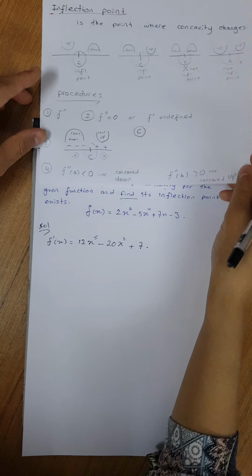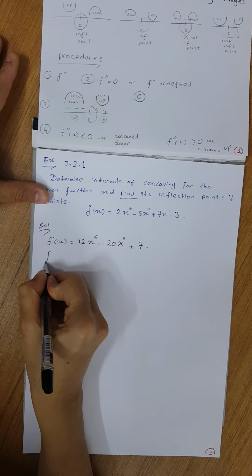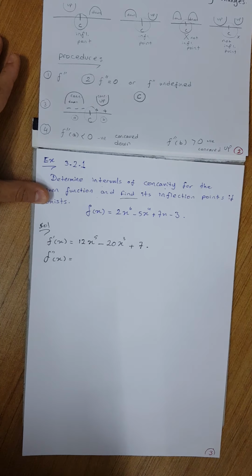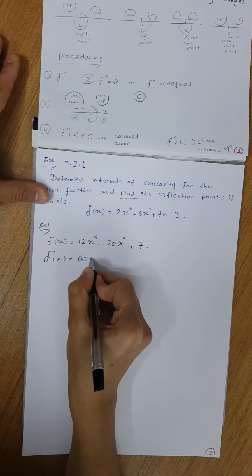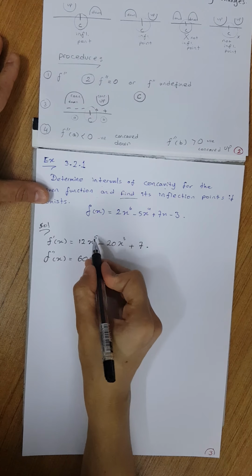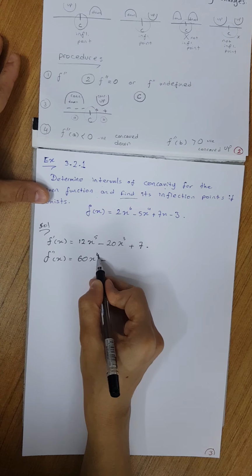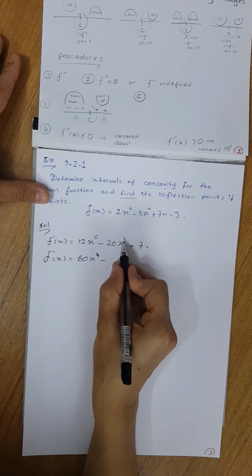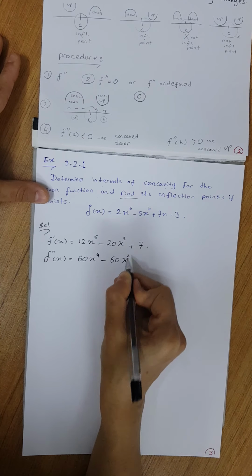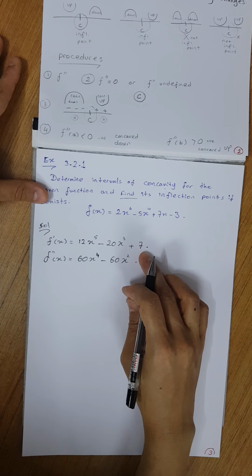But what do we need here? Here we need the second derivative of the function, f double prime of x. That's equal to 5 multiplied by 12, which is 60x to the power of 4, the power decreased by 1. Minus 3 multiplied by 20 is equal to 60x, and the power is decreased by 1, so that's 60x squared. And of course, the derivative of 7 is equal to 0.